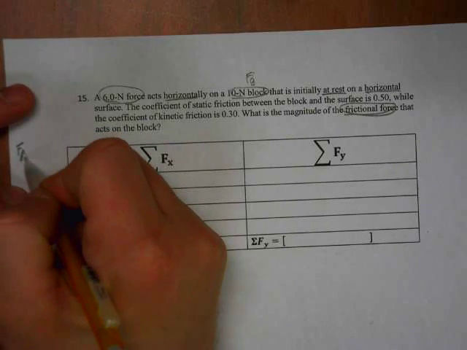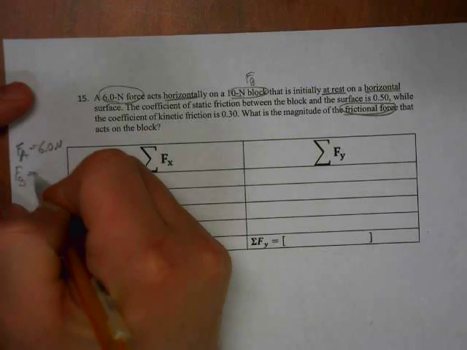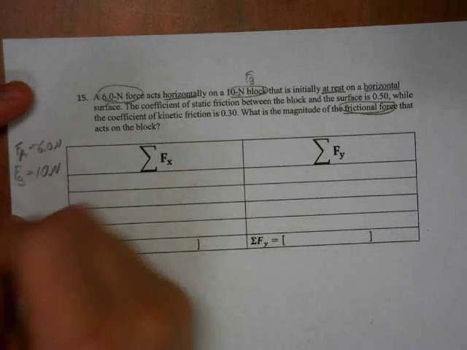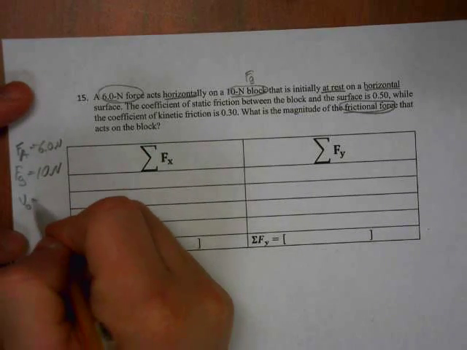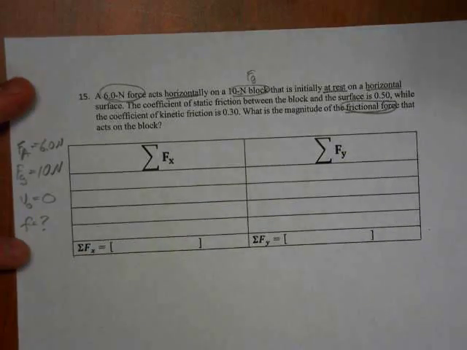So force applied equals 6.0 newtons. Force of gravity equals 10 newtons. We could say V0 equals 0. And we want to find the frictional force.